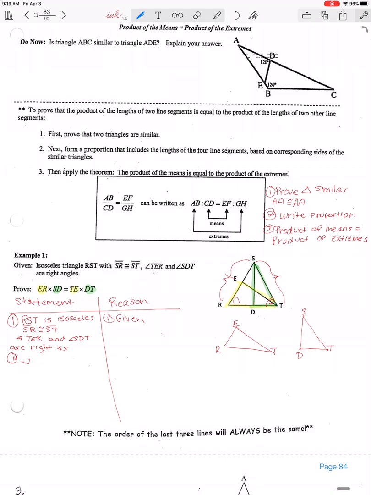So if I say angle 1 is congruent to angle 2, because in an isosceles triangle, angles opposite congruent sides are congruent.